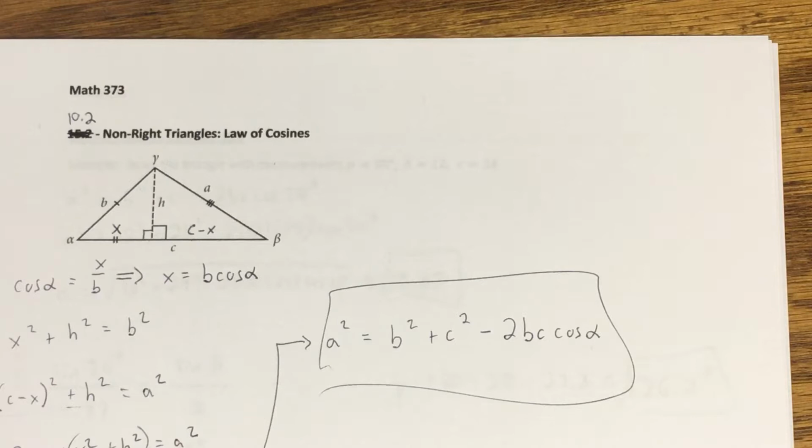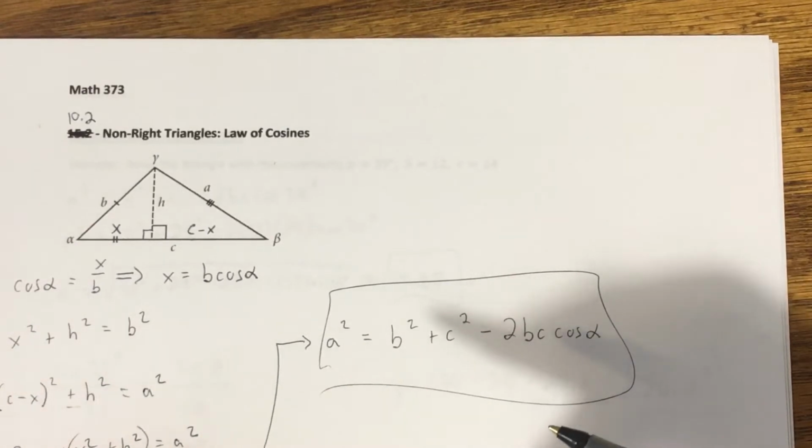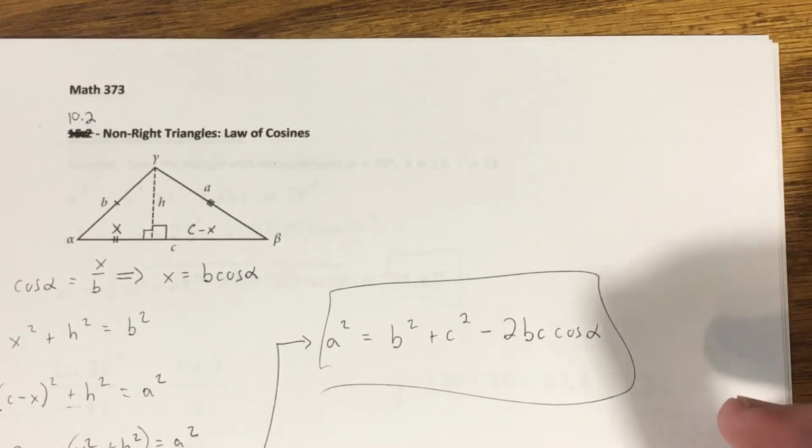So the issue with the law of sines is there's a couple of cases of non-right triangles that the law of sines won't be able to solve. In particular, those are the SAS cases, side, angle, side, and SSS, or side, side, side. The law of sines does not work in either of those cases, at least in the first step. So the law of cosines is the tool that we use in those cases. Now what I'm doing here is I'm deriving the law of cosines, but then we're going to look at a couple of examples where we use it to solve some triangles.